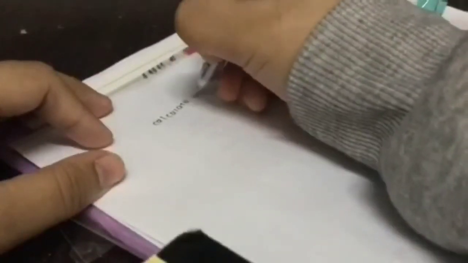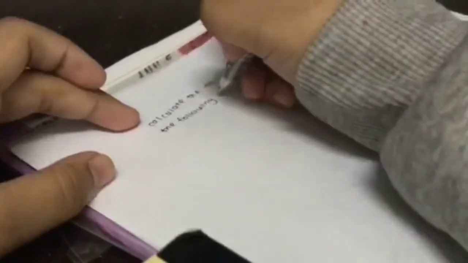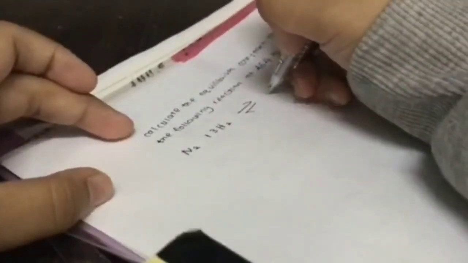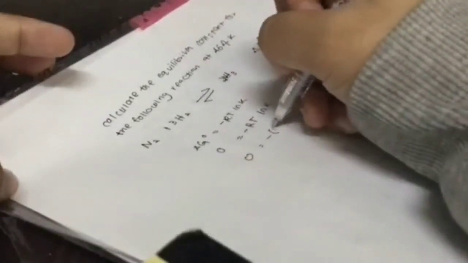Okay, for the next question, it is the same question, asking for the equilibrium constant but using a different temperature, 464 Kelvin. Use the same reaction as well, but delta G0 is equal to 0, so that means it's at equilibrium. Just use the same equation but put in zero, and whenever it is zero, ln K must be equal to 0.